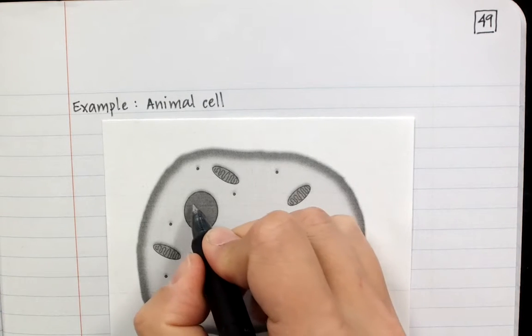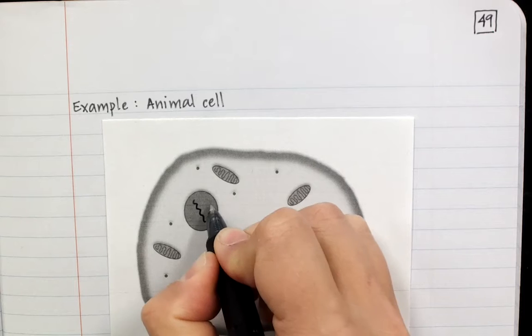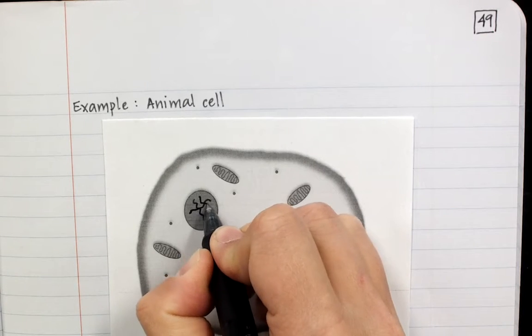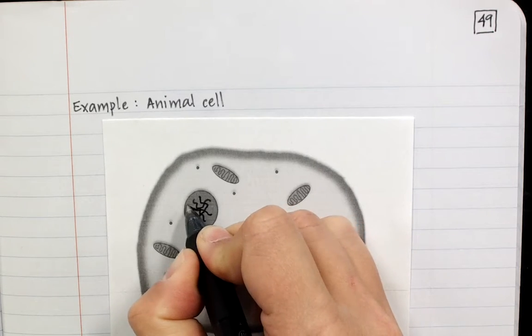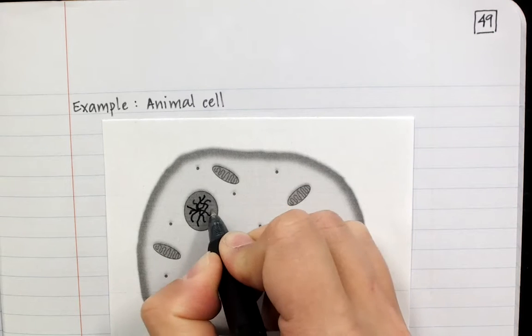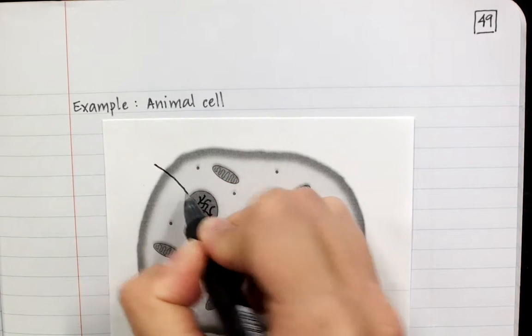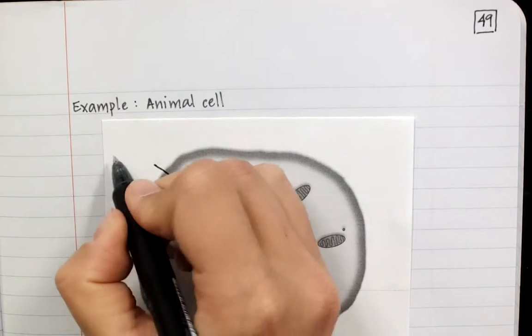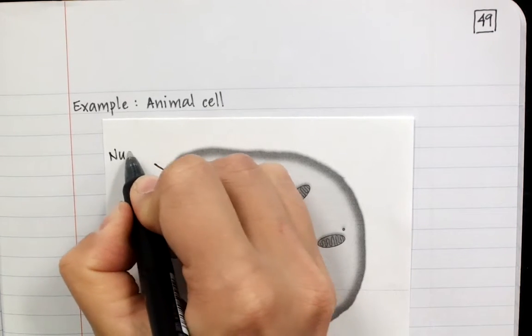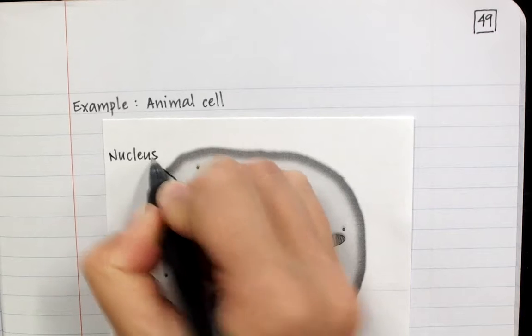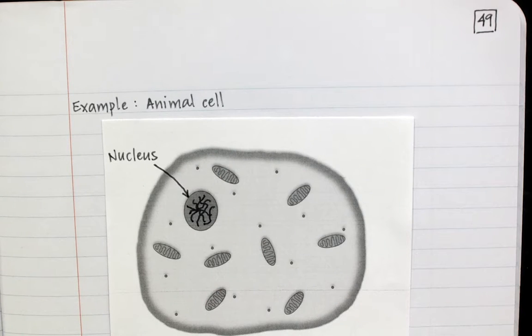It stores the DNA, so let's go ahead and give it some DNA while you think about what its name is. It is the nucleus. And we've already defined what the nucleus does, so I'm just going to leave that there.